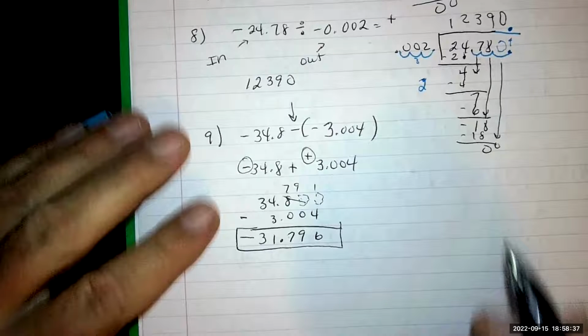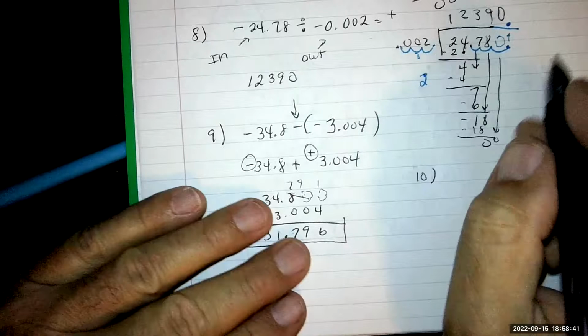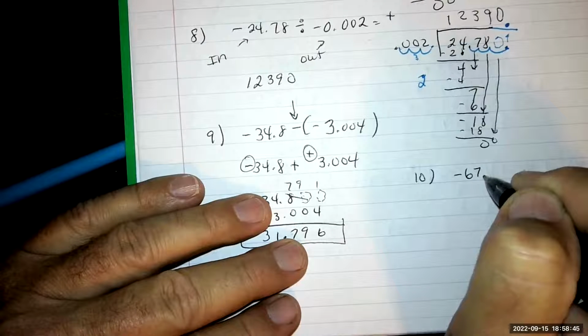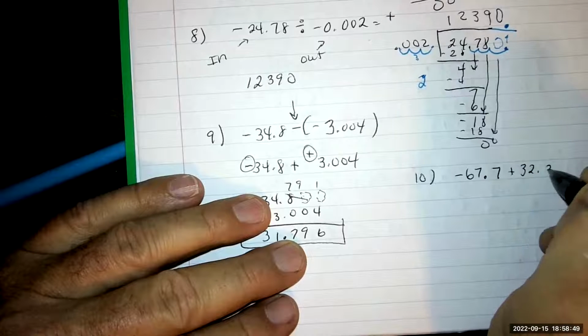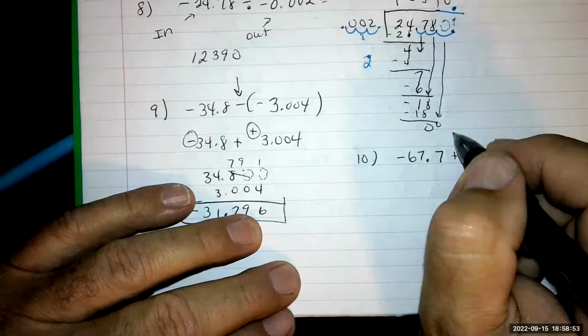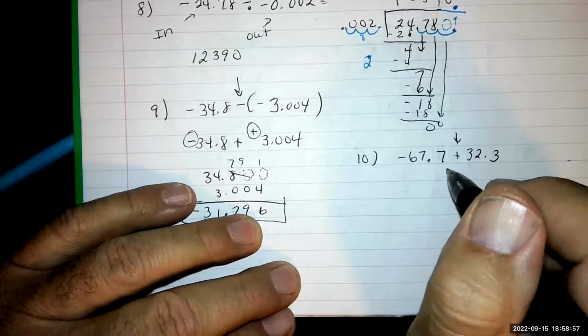Last one. I know you're excited. I know I am. All right. So this one's negative 67. And that's supposed to be a decimal, not a comma, just to let you know that. Plus 32.3. All right. Look. I have an add here. So that means I don't change anything. We're not adding the opposite because we're already an add.